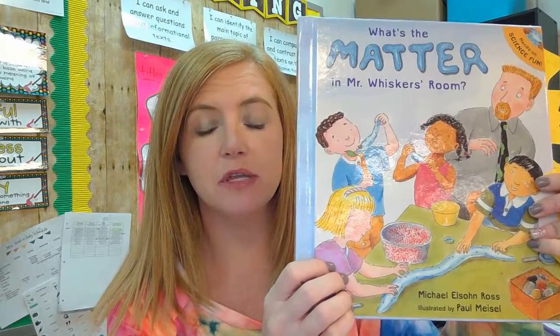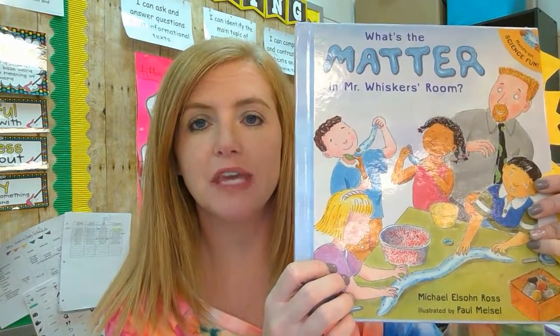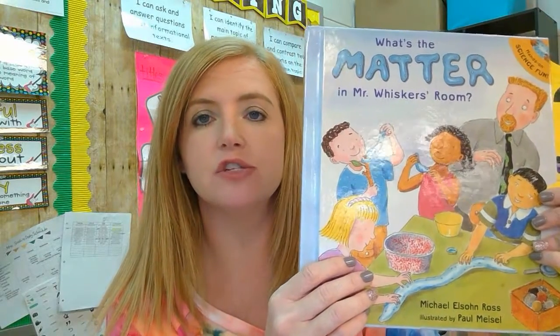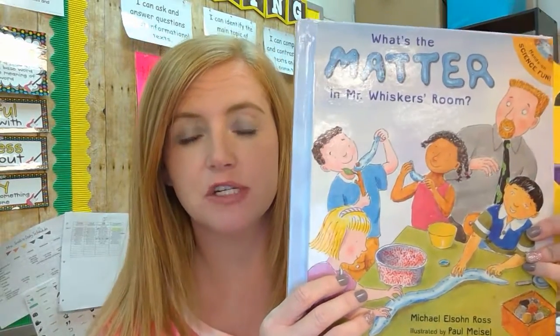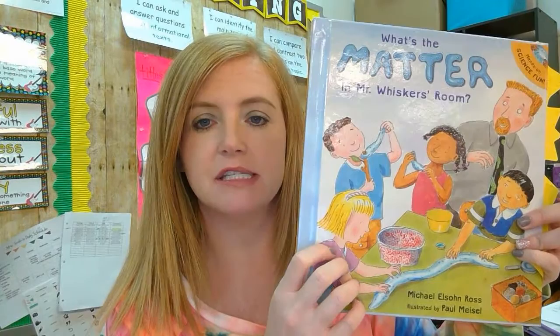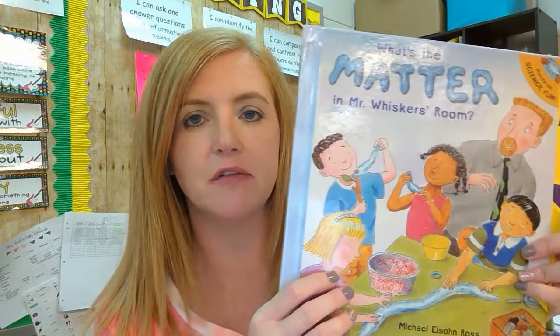Now, also in this story is a beginning, a middle, and an end with characters and a setting. So that's not typical of your nonfiction story. So this story actually could be realistic fiction as well because it does have characters, setting, a beginning, a middle, and an end. But the main genre is nonfiction because it's teaching us true facts, real information about the 3 states of matter.